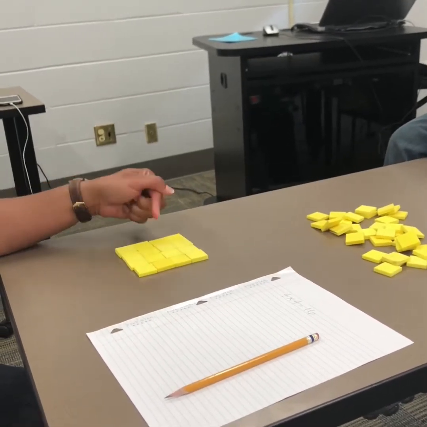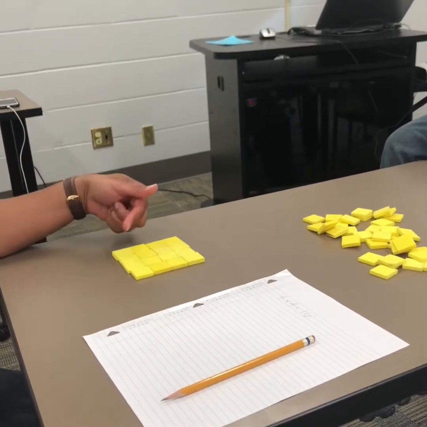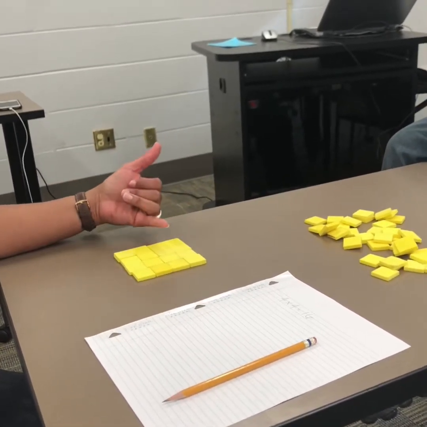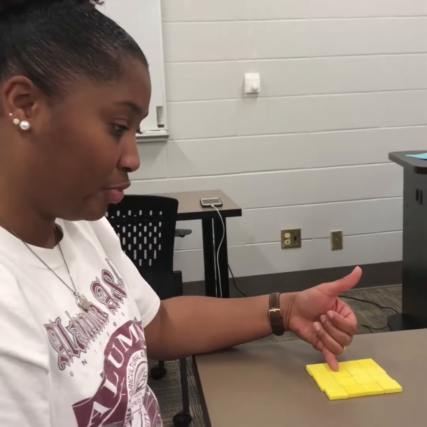By knowing my multiplication facts, I know that 4 times 4 is 16. Even with repeated addition, 4 plus 4 is 8, plus 4 more is 12, plus 4 more is 16. So that's how I got my equation and my product.